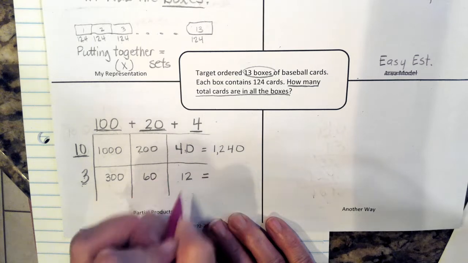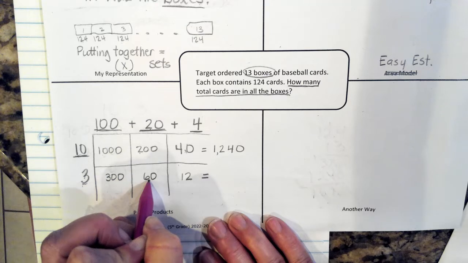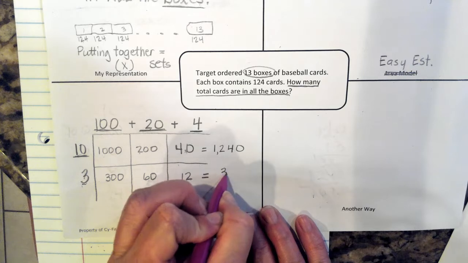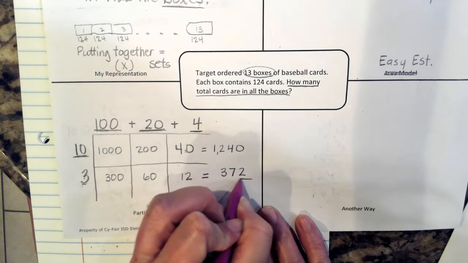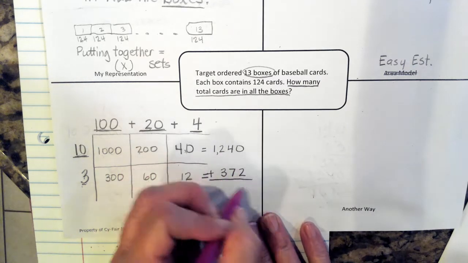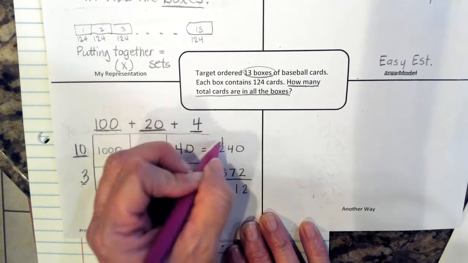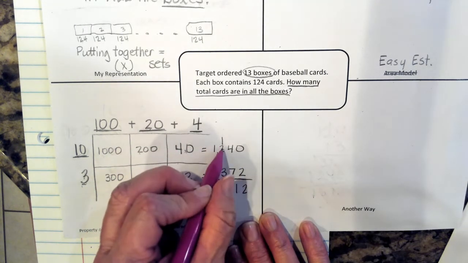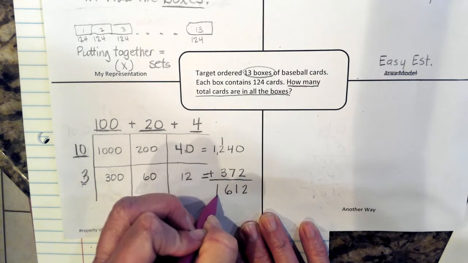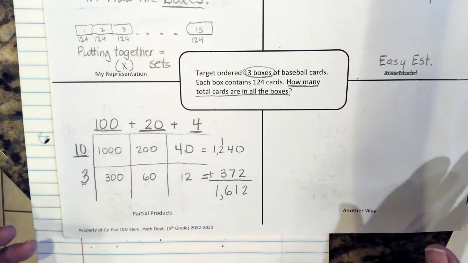If I put those together, 12 plus 60 is 72, and 72 plus 300 is 372. Now that I have my two partial products, I can put them together: that's 2 and 11, and the 5 plus 1 is 6, and 1 more makes 1. So that is 1,612 cards.